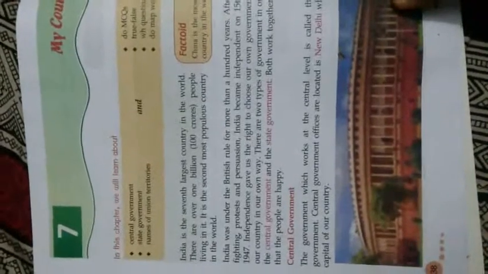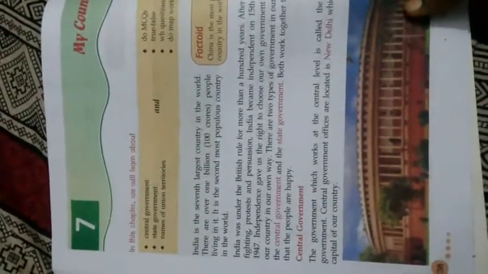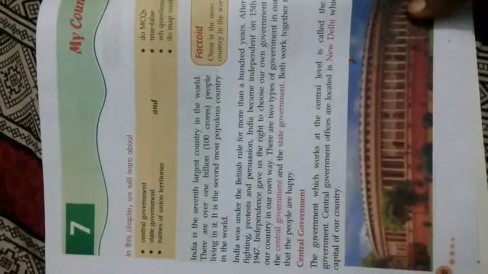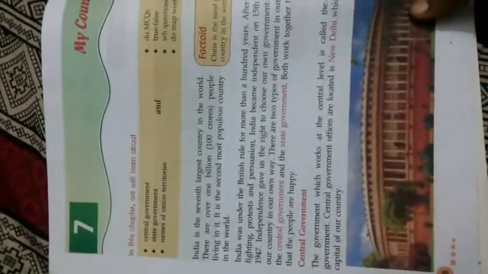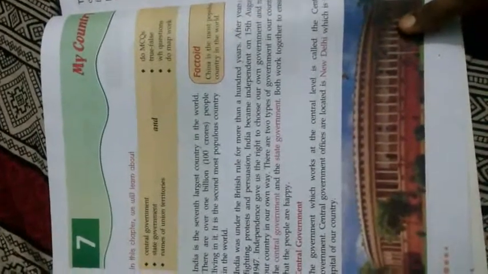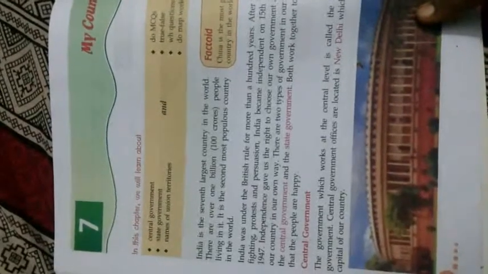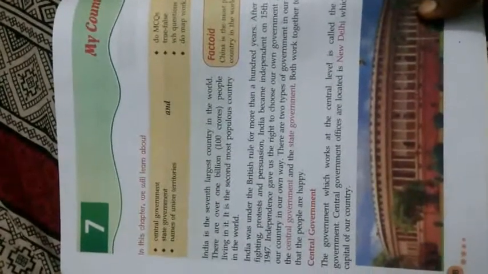What's your country name? My country name is India. Yes, capital of India is New Delhi. So we'll learn about country, central government, state government and the names of union territories along with the states and capitals.